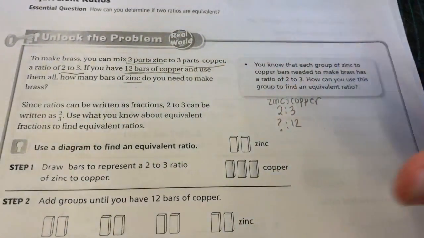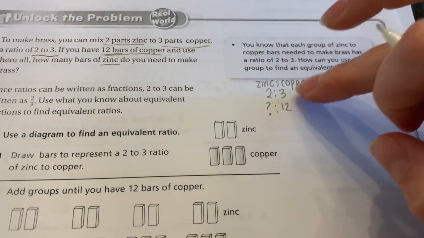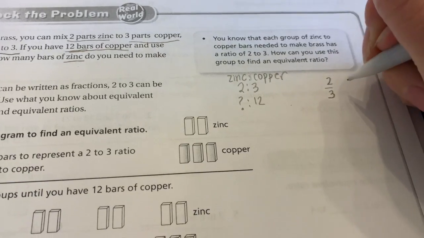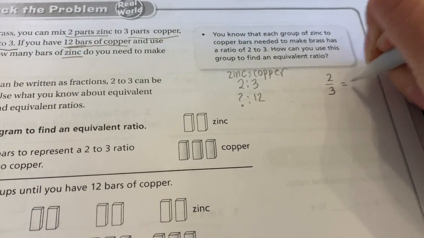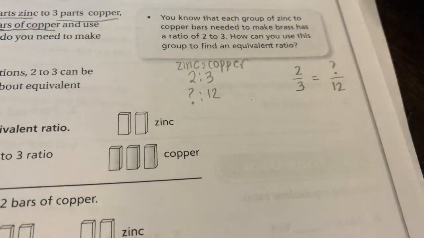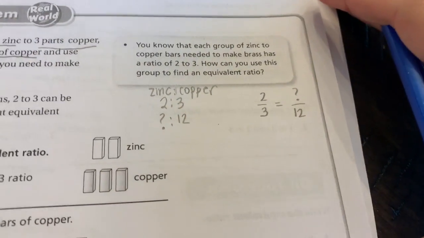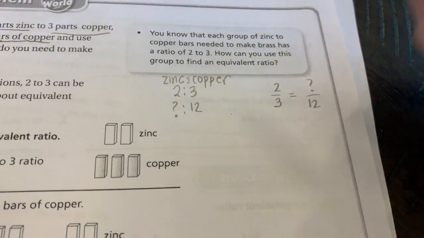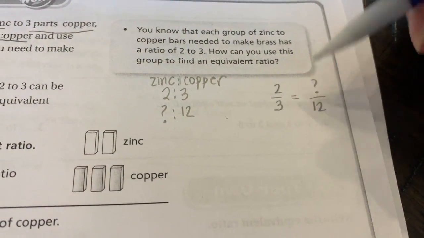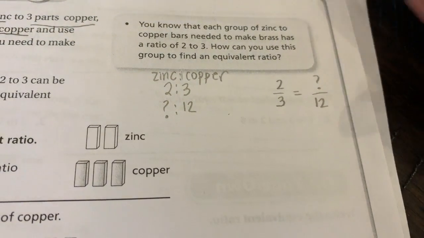If you are good with working with fractions, you might want to set up this ratio as a fraction, and do it like this. This is going to depend on what works for you visually. When I work with ratios, like I told you yesterday, I like to use this symbol, but when it comes to writing equivalent ratios, you may prefer to look at it as a fraction.